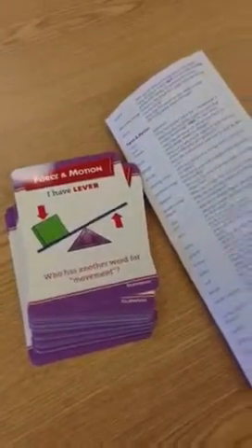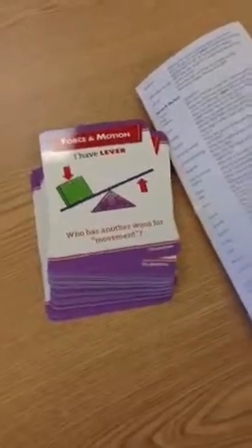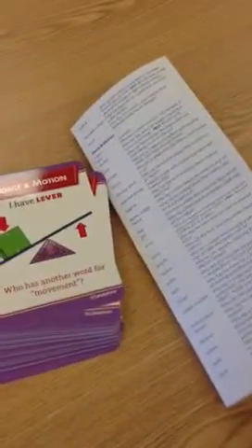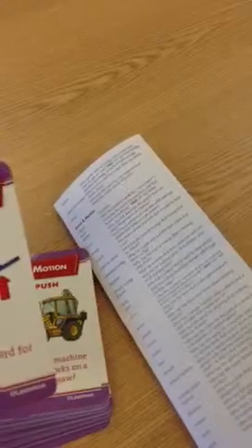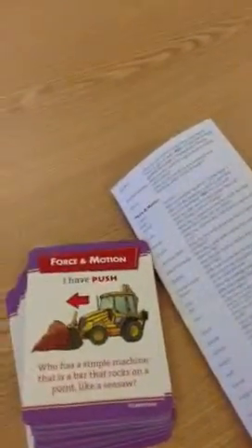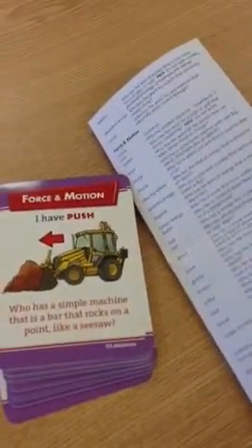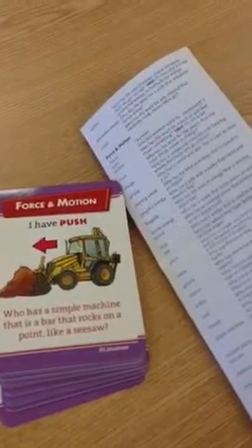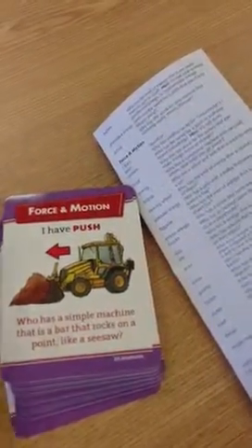And then we also have a game, a forces in motion game, and you quiz each other. Who has another word for movement? And the answer would be, I have lever. So that's your quiz for quizzing each other. I have a push. That would be a simple machine that's a bar that rocks on a point like a seesaw. So you're just quizzing each other and seeing if you can come up with a force in motion word.